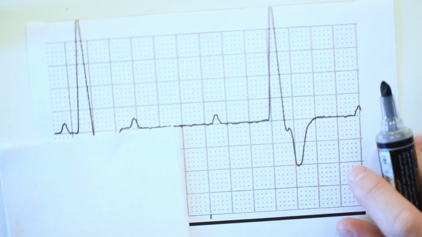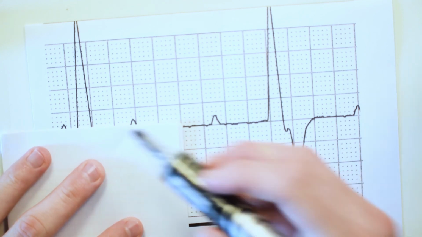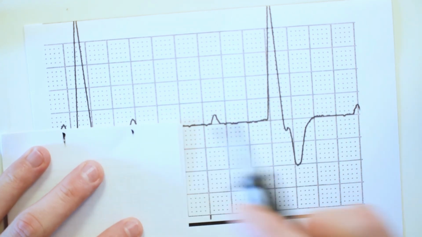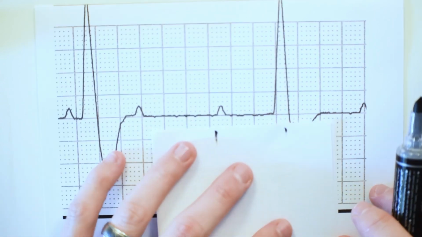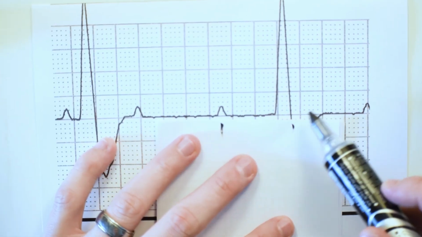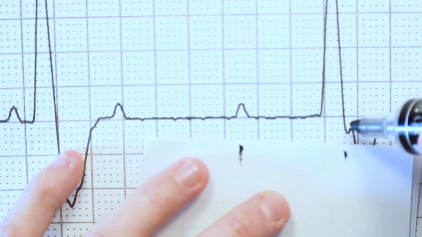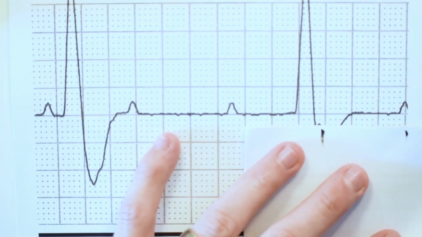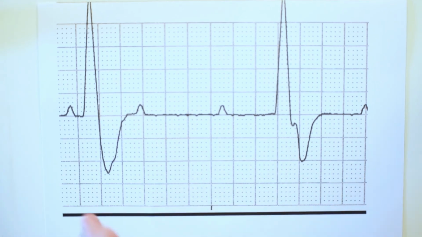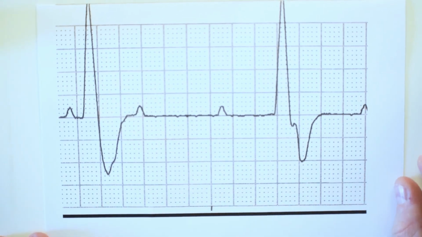All right. So if we take a piece of paper, remember, regular, we go there, P wave, P wave, P wave, P wave, P wave. Oh, there's no P wave there, but if you look closely, there is a little P wave there. If you go there, P wave, P wave. So our P waves are firing at a regular rhythm.